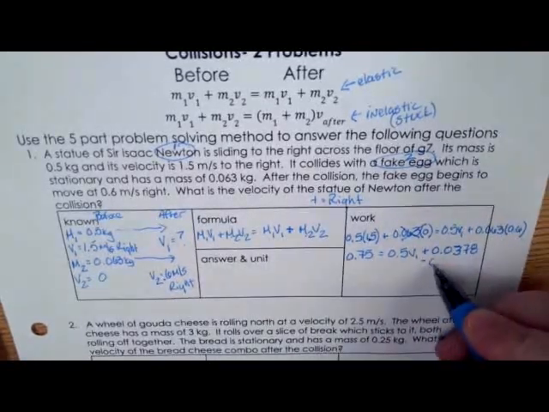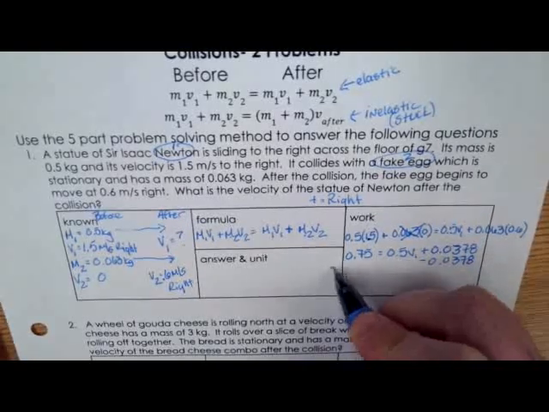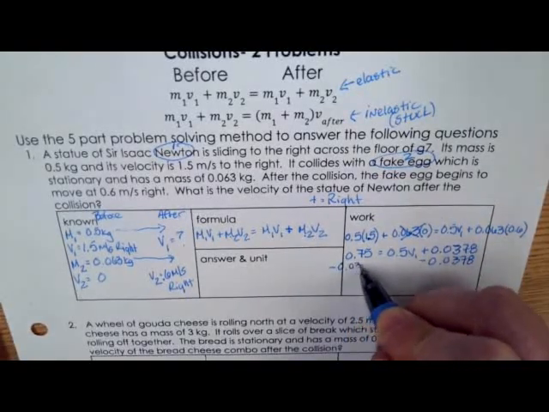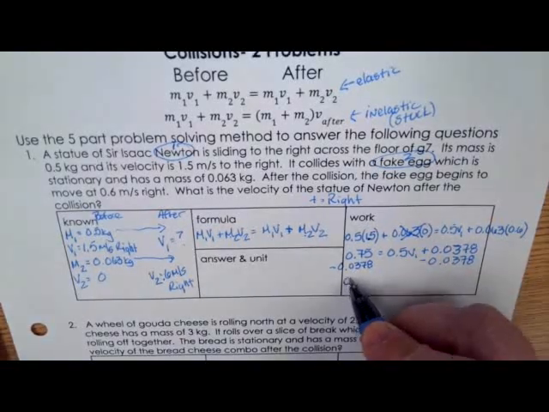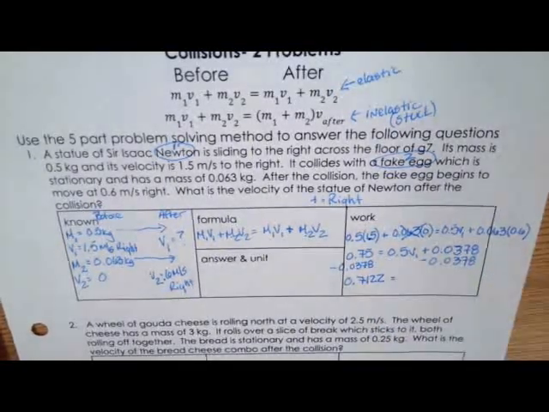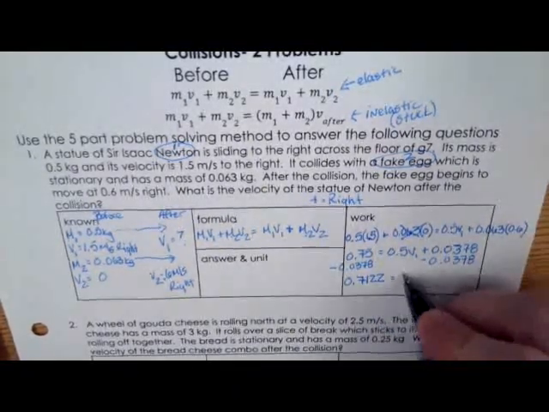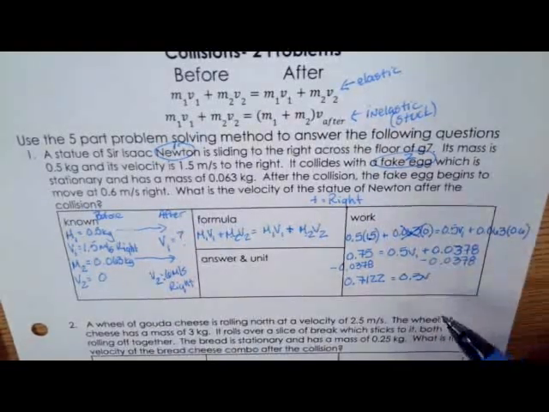We subtract that from both sides because it's just hanging out there. When we do that, we get 0.7122, and I know I'm hanging on to a lot of numbers, but we're not quite at the end of the problem yet.